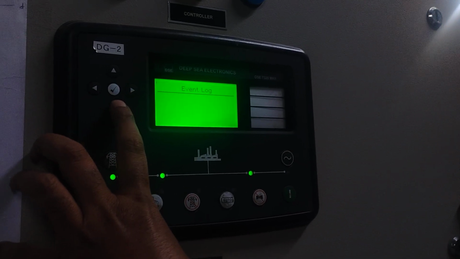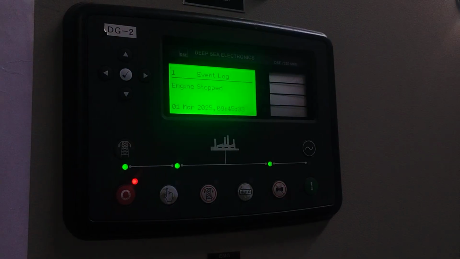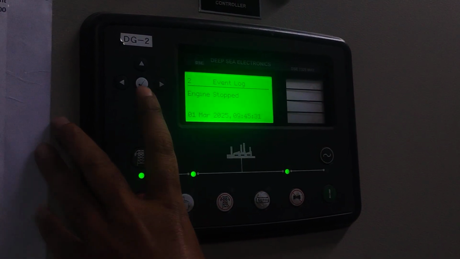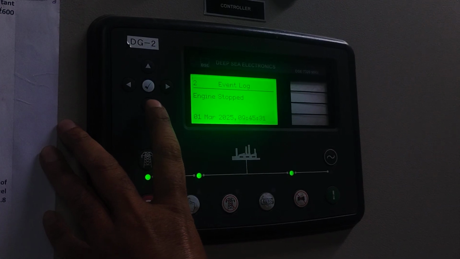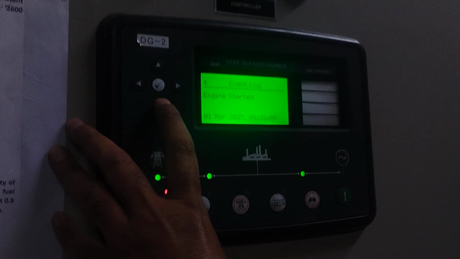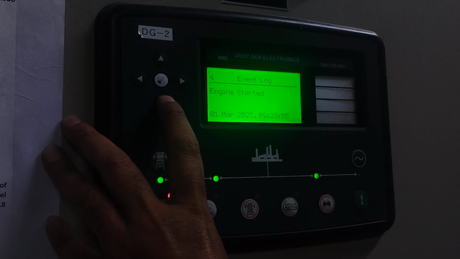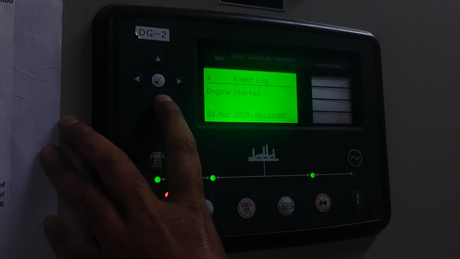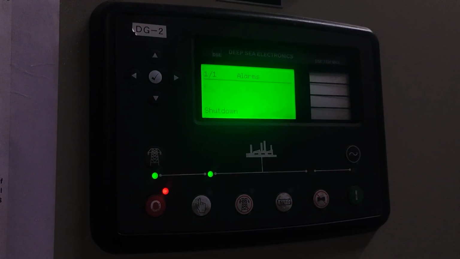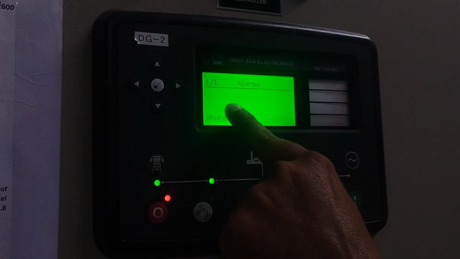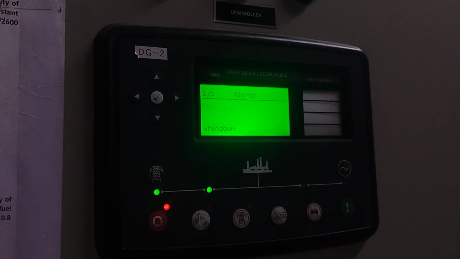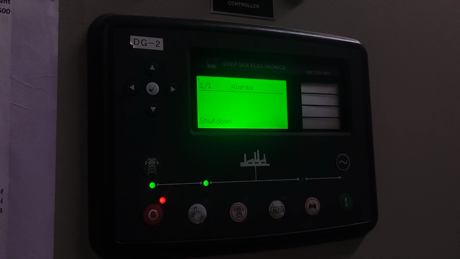In the event log you can get the events for various activities or various faults that are stored in memory: when the engine started, when it stopped, why it tripped, and which fault occurred in the last running operation. All that series of activities gets stored in the event log. And in alarm you can get the active alarms. Even in stop mode, whatever active alarm there is will be displayed, along with the emergency stop.